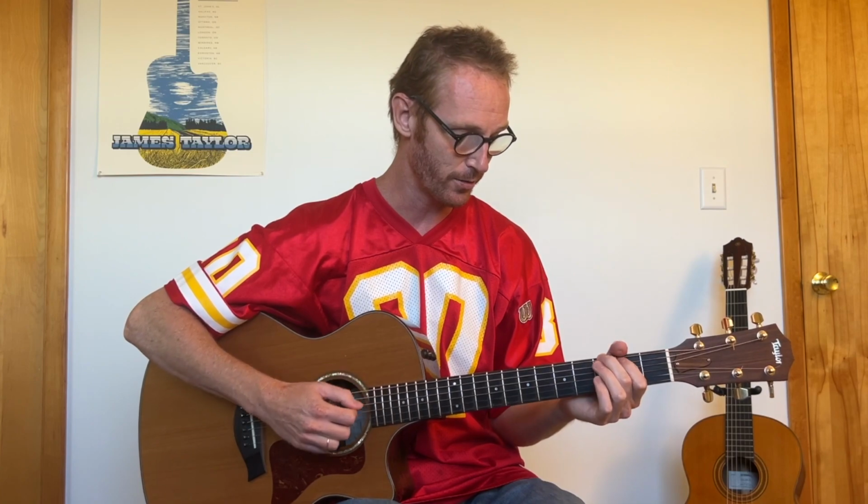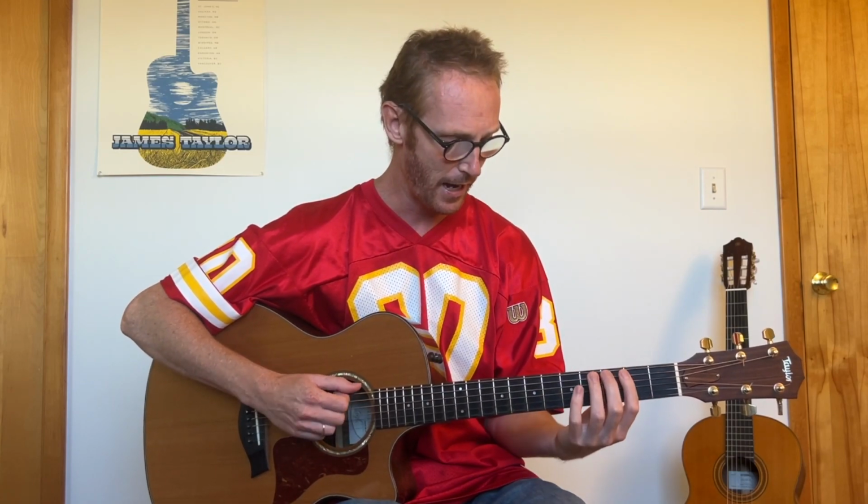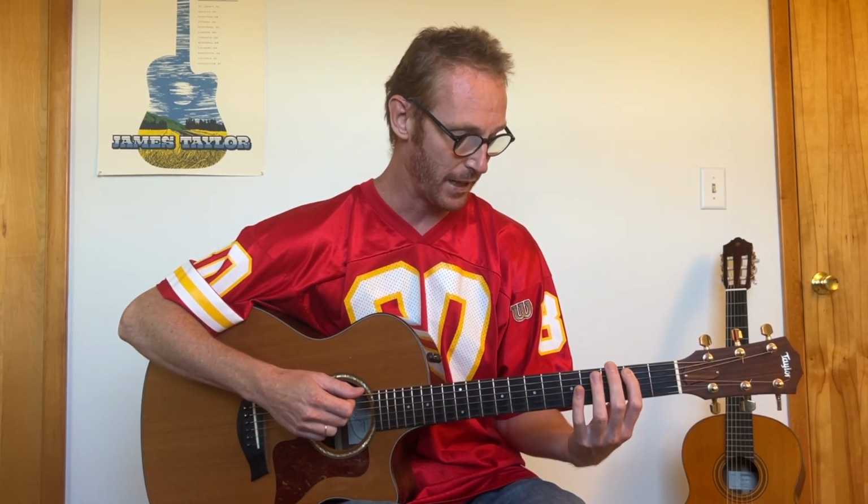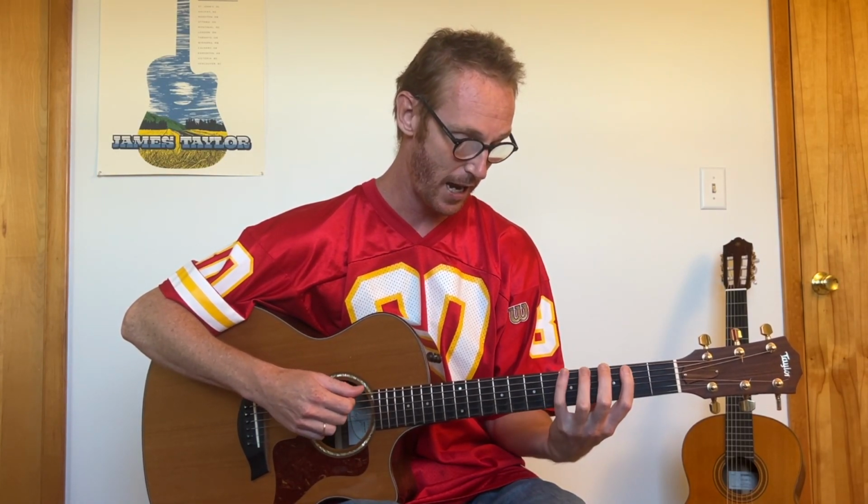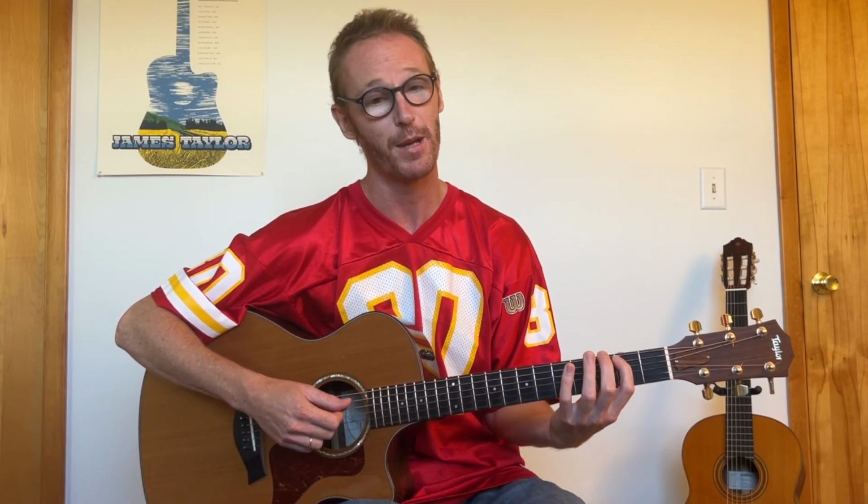So these are thirds. Now it happens to be the first and third note of G, but thirds can extend beyond that. If I say, hey, I just skipped A and I went straight to B, that's a third. It happens to be a major third because it's two whole steps. G to A is a whole step, A to B is a whole step, so major third.